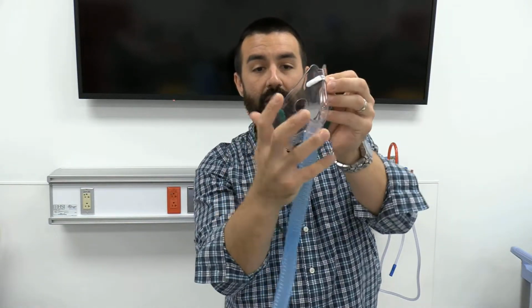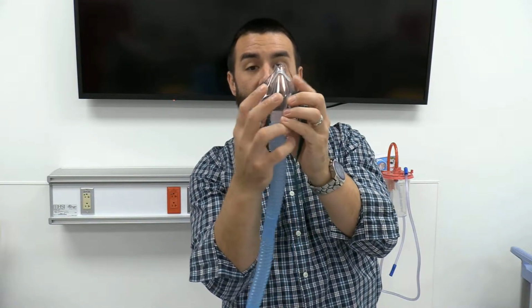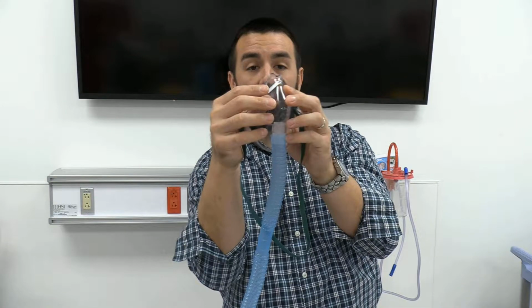So we've got the aerosol face mask. You put that on their face. You've got the bigger hole so you don't get a bunch of resistance or anything like that. You can contour that piece of metal under their nose.